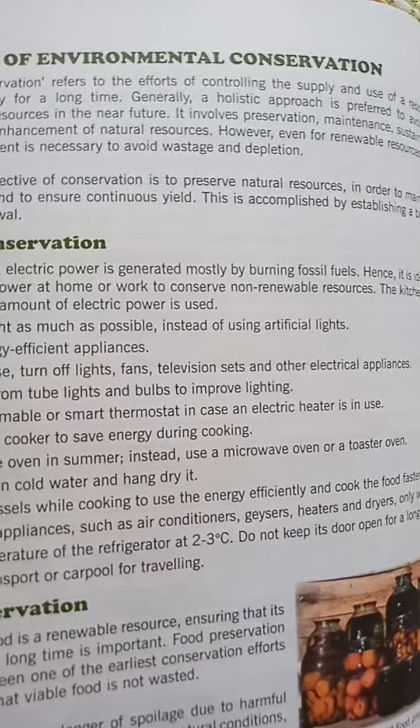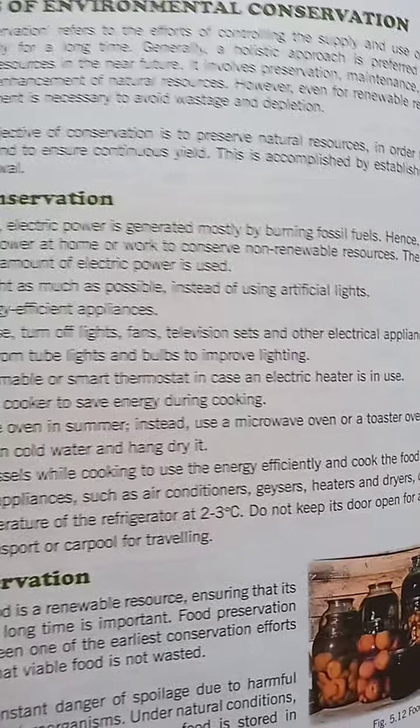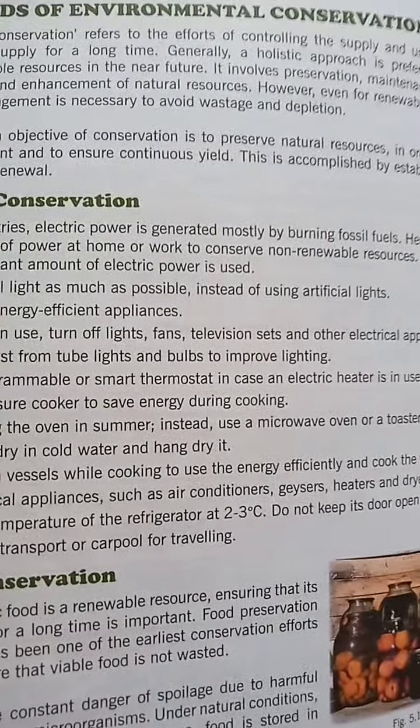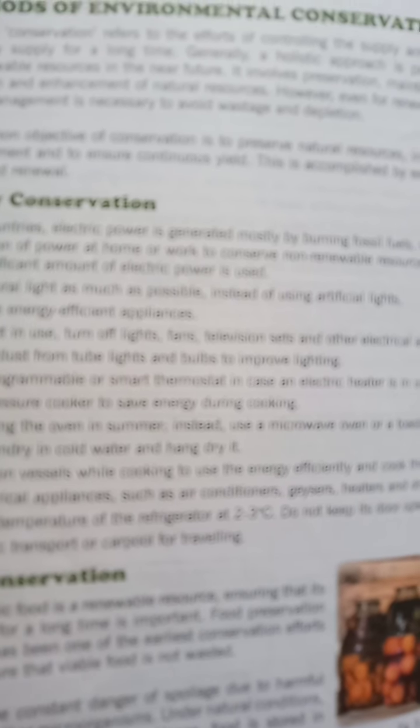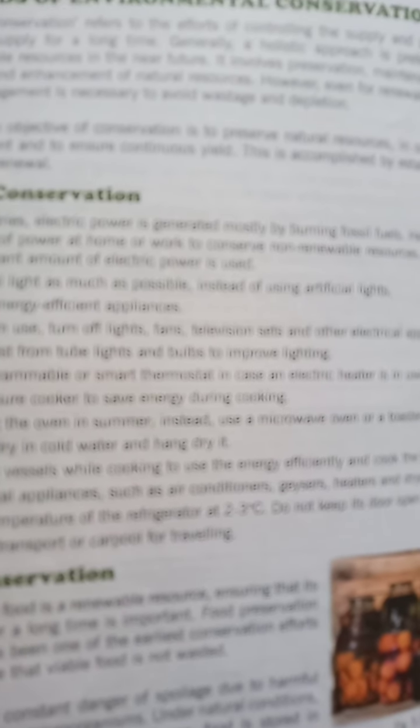Then put a lid on vessels while cooking, because if you put a lid, then what will happen? It will cook faster. Food will cook faster. So that is also energy efficiency.